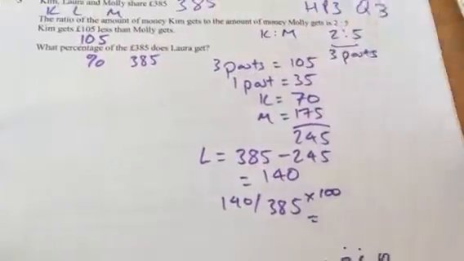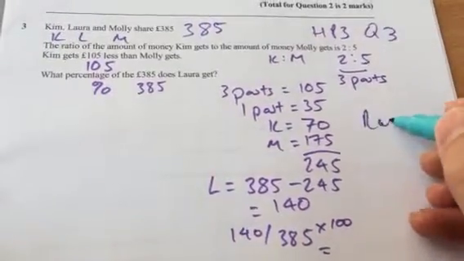There we go. That's higher paper 3, question 3 on ratio.